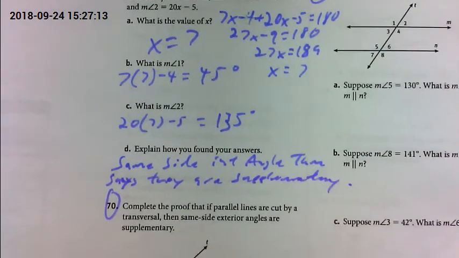Depends how long-winded you want to get, but you can say that they are supplementary, therefore you set them equal to 180. Once you solved for the variable, you plugged it into each of the equations. I'm going to stop at that.